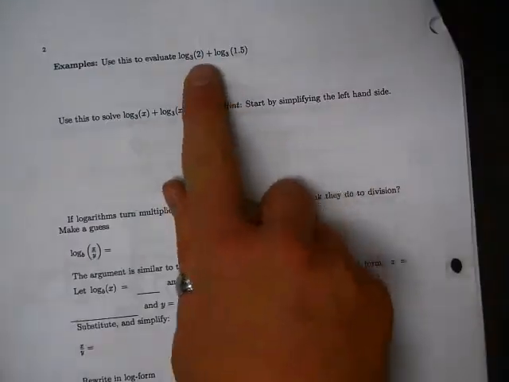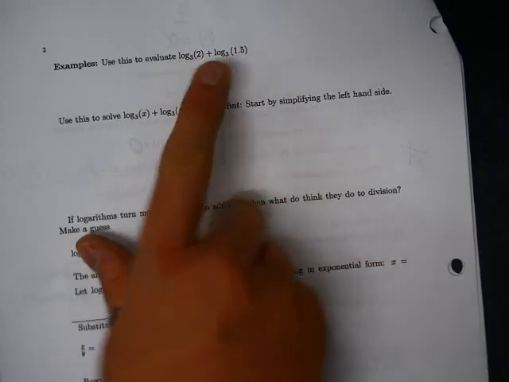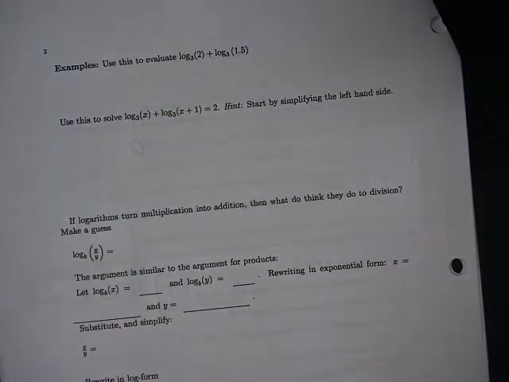Let's compute the log base 3 of 2 plus the log base 3 of 1.5. On the one hand, what is the log base 3 of 2? Is that a number that you can just know? No, that's not 2 to the 3. The log base 3 of 2 is like, what power do you need to raise 3 to in order to get the result of 2?